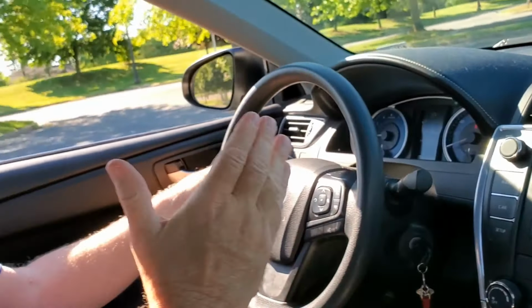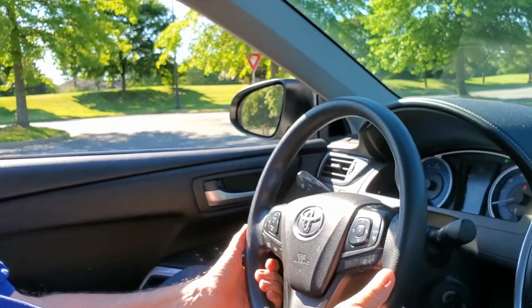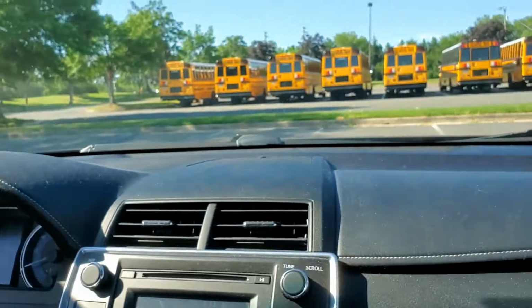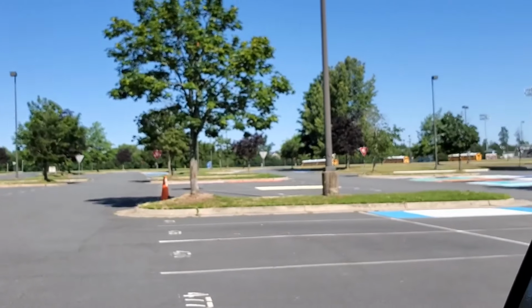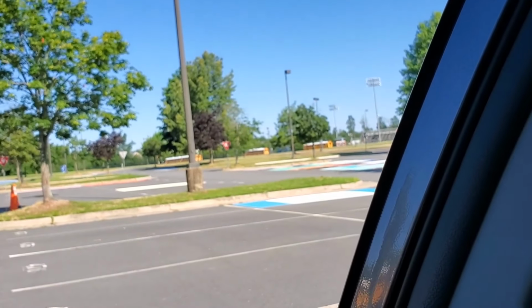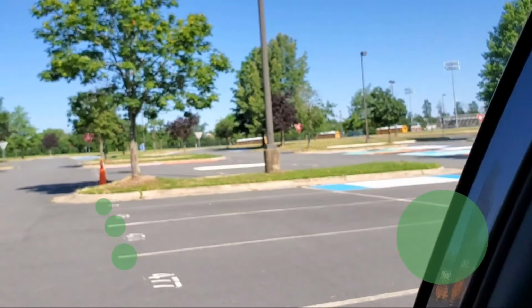Now, I'm going to make a right-hand turn, so my right signal's on. I'm just barely going to release the brake, and I'm going to roll forward. Now, I'm looking to the right between the windows. When that part of the car gets to the end of the white lines, that's when I turn.